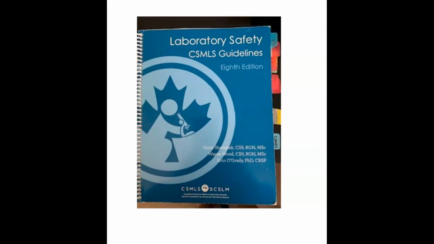This is one textbook that we're going to use in the MLA 121 course, and it's Laboratory Safety CSMLS Guidelines. Now, the CSMLS is our national body, and they have come up with this safety textbook.